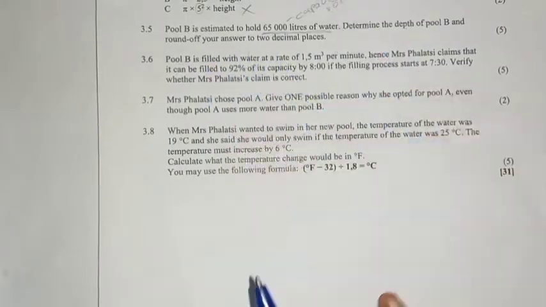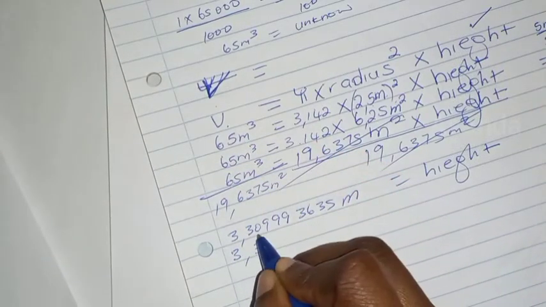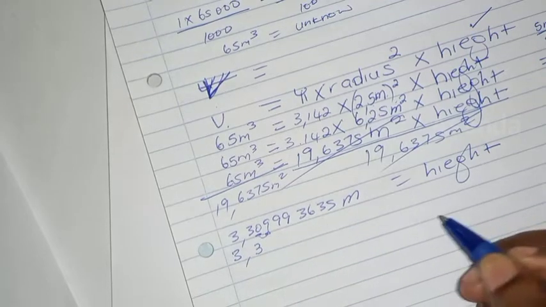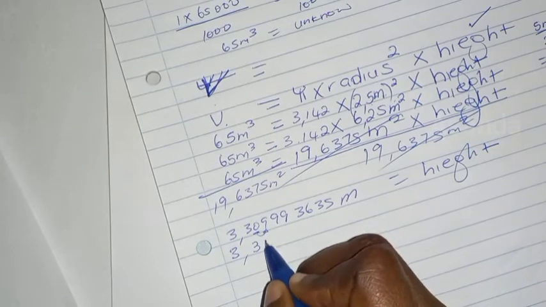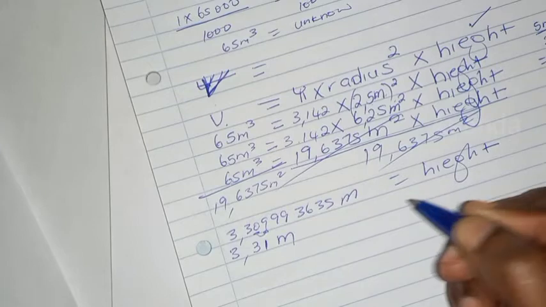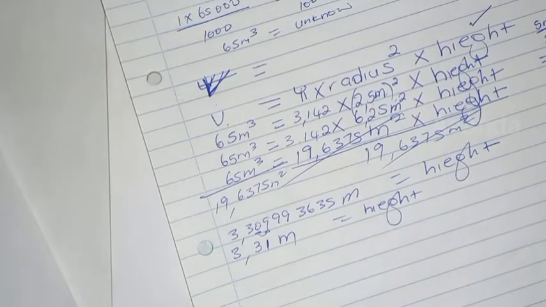Round off your answer to 2 decimal places. Okay, 3,3. This is 2 decimal places. I'm just going to check the next number there. It says zero, so it must become 1. All right, 3,31 meters is equal to height, and we're done with 3.5.